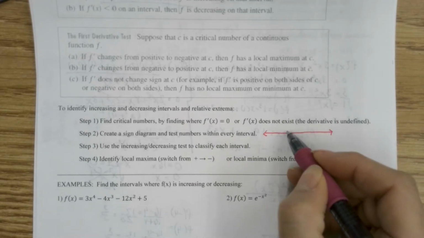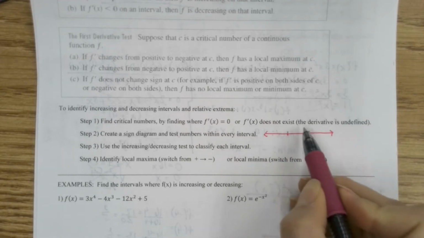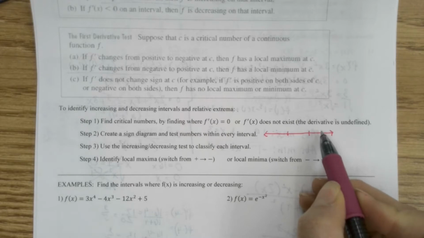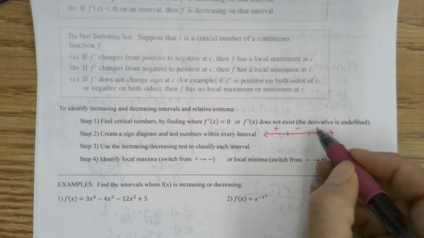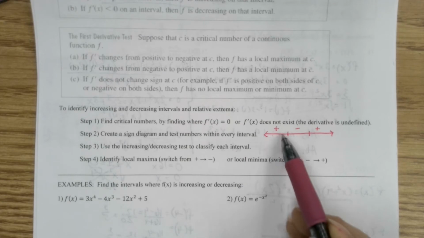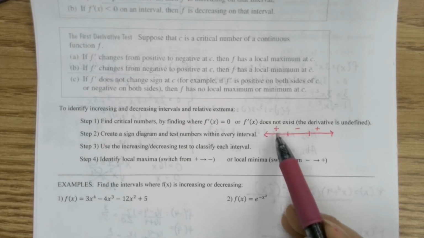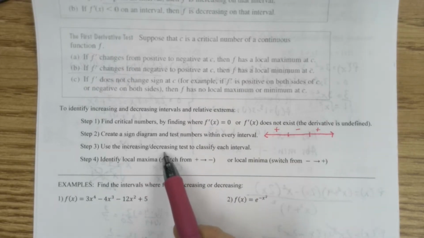So we'll have some critical values plotted on our sign diagram, and we will test numbers within each of these intervals into the first derivative to determine if it was positive, for example, or negative. And then any intervals that were positive on the first derivative, we will assign as an increasing interval, and any intervals that are negative, we will classify as a decreasing interval.